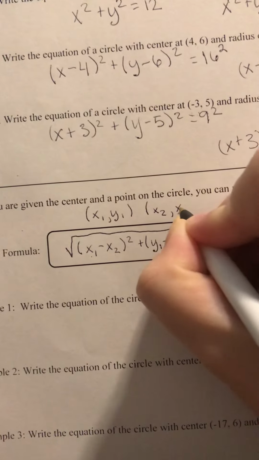Let's look at another one. Write the equation of the circle with the center at negative 4, 11 and containing the point 5, negative 1. So again, this will be my x1, y1, x2, y2. So I'm going to have r is equal to the square root of x1 minus x2.